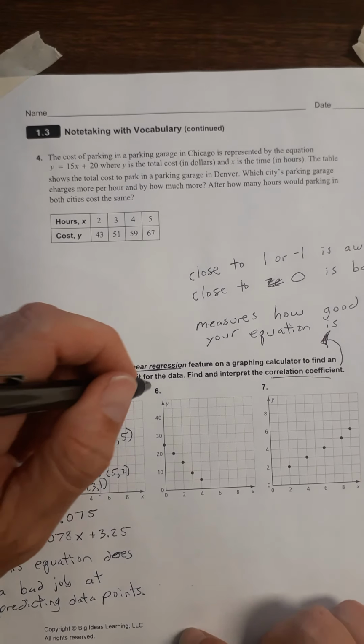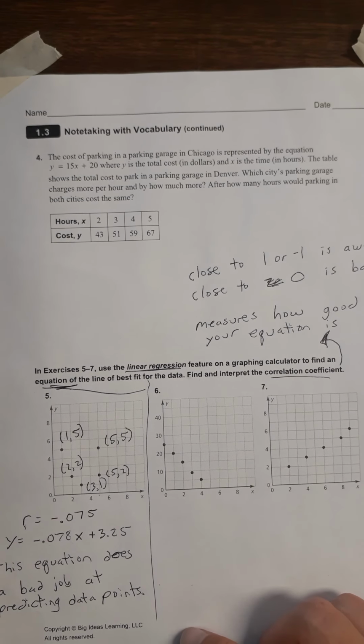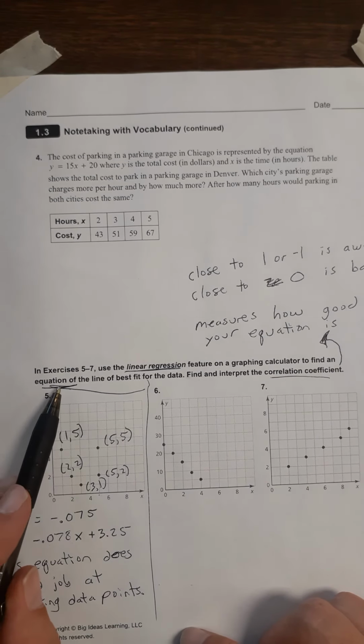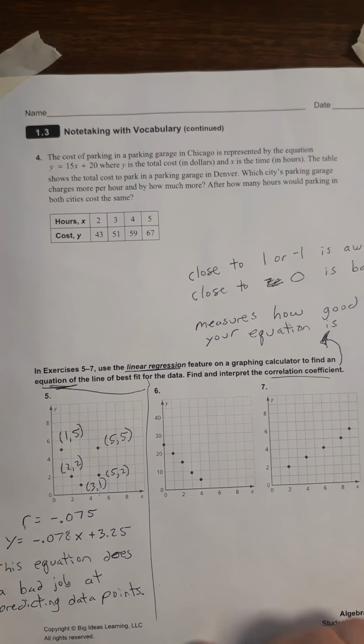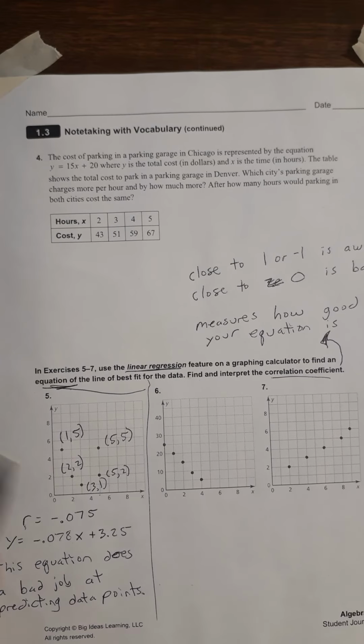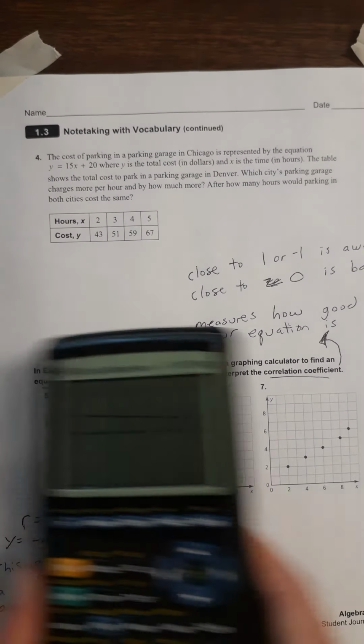And I think I'm just going to stop there on number 5, because we've done everything they've asked. We found the equation, we found the correlation coefficient, and we've decided this one's not very good. Let's go on to number 6, and let's just do all the same stuff and see what happens.